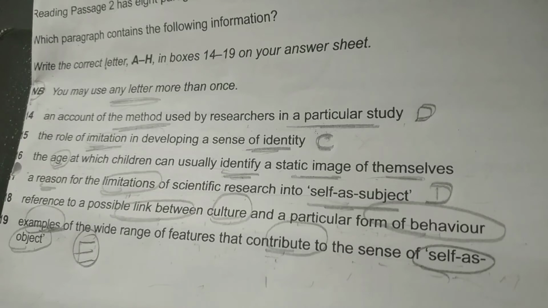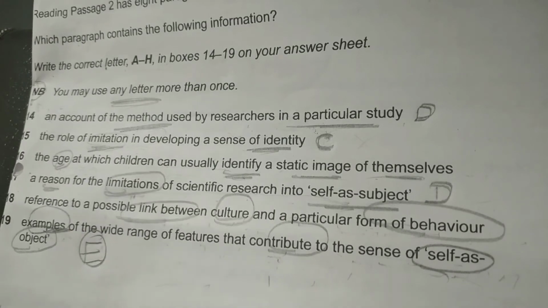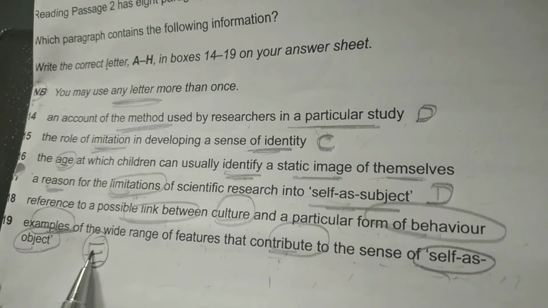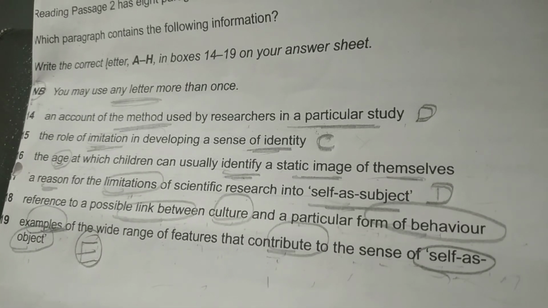See, I need to check all the questions again and again after reading each and every passage, because I'm not sure whether the answers I have written are correct or not. Now number 19: examples of the wide range of features that contribute to the sense of self as an object. No, it was not at all mentioned. So F is not the answer to any of the questions.